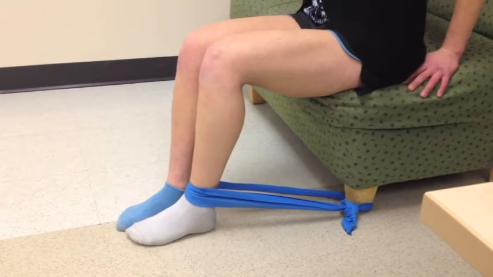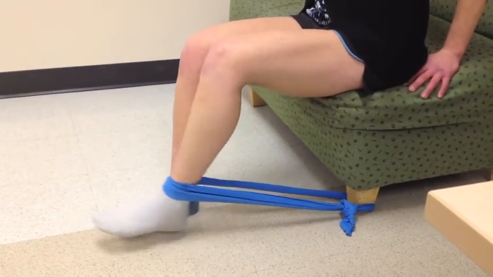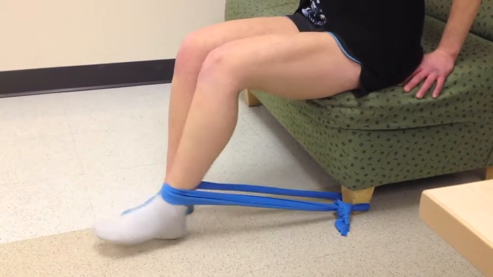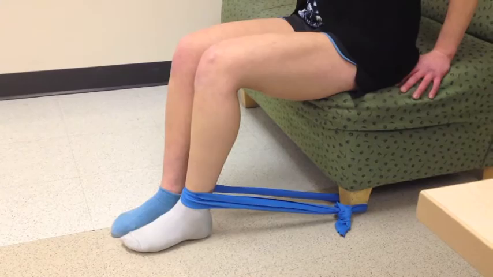To further strengthen the quadricep muscles, the patient sits on a chair and performs full-range concentric contraction of the quadriceps using a thermoband. The patient should complete 3 sets of 8 reps with 1-minute rest between sets. This should be done 4 to 5 times per week.